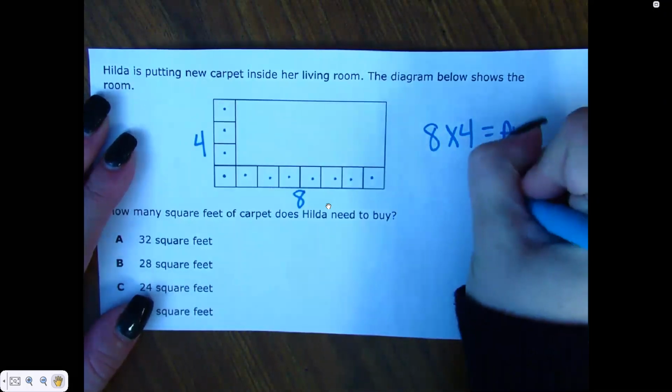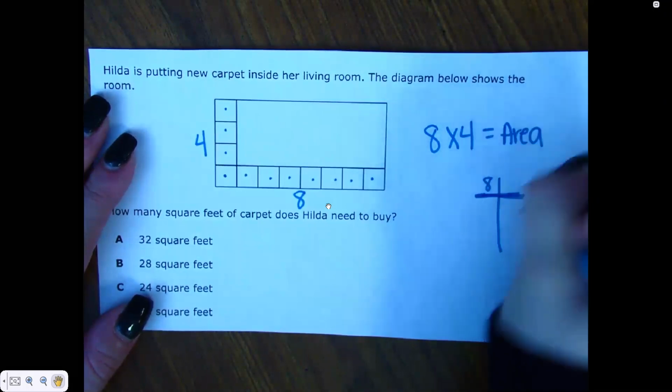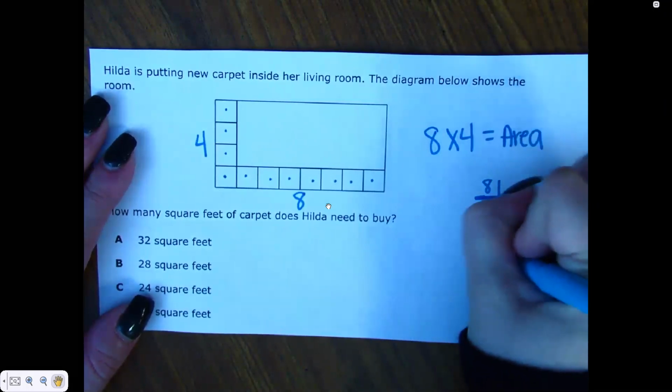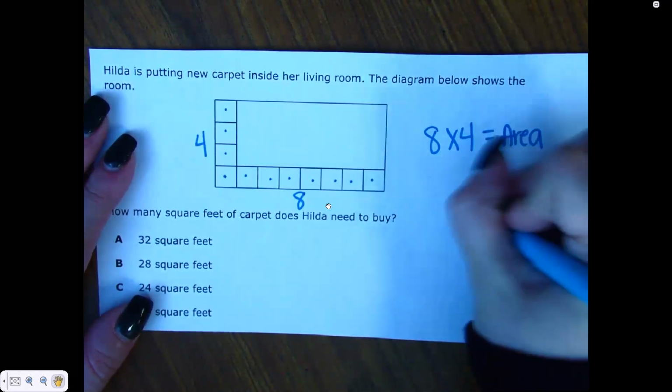If I don't know, I could put 8 right here. Okay, and I could go 1, 2, 3, 4. What's 8 times 1?